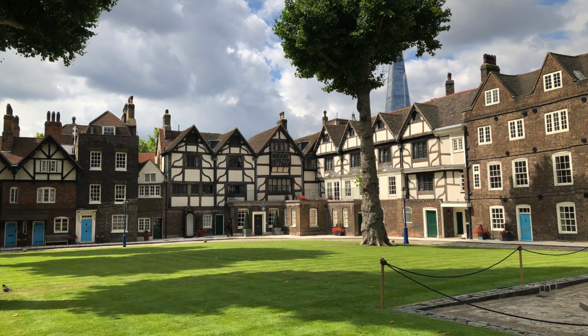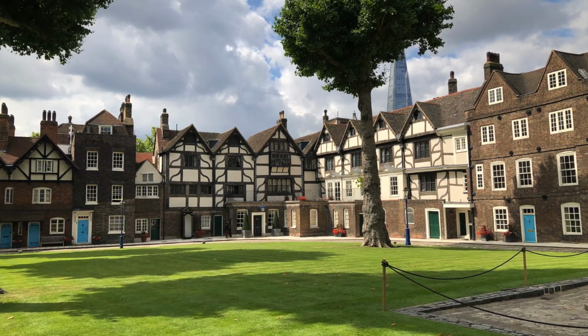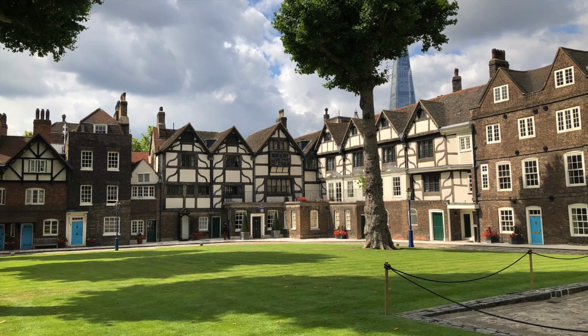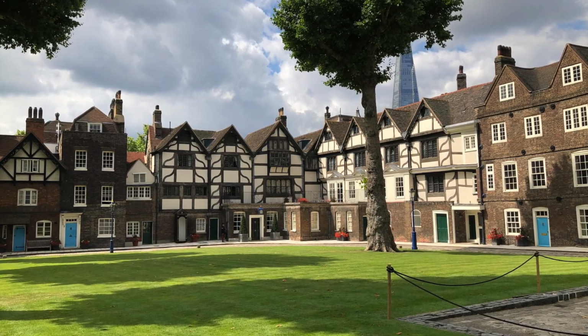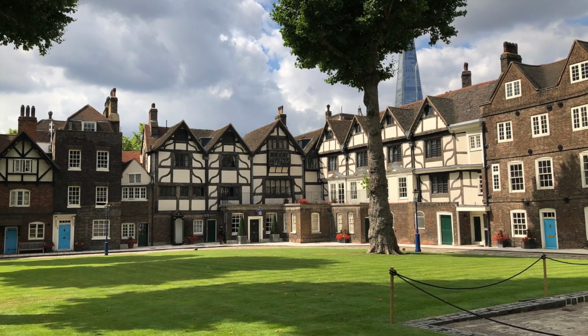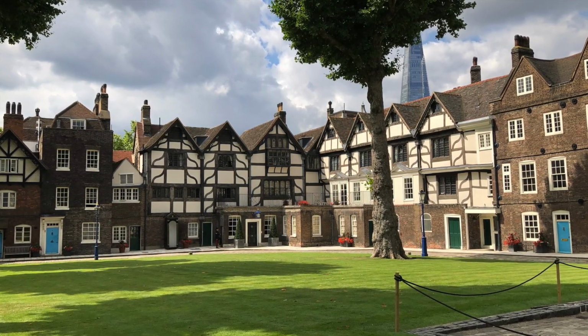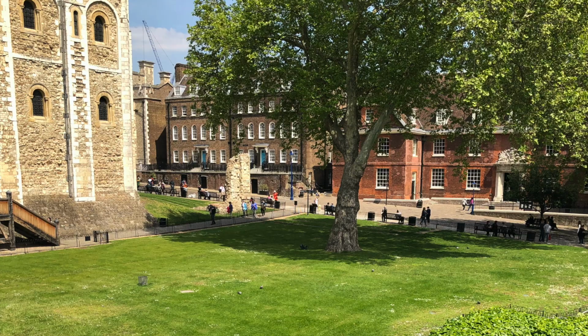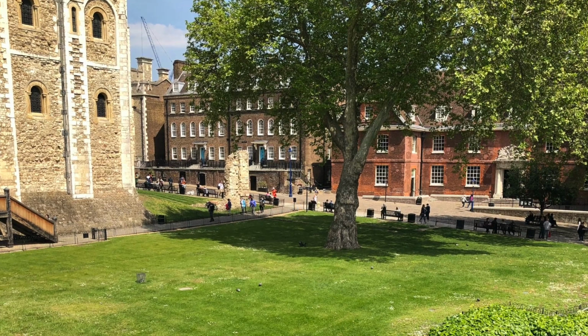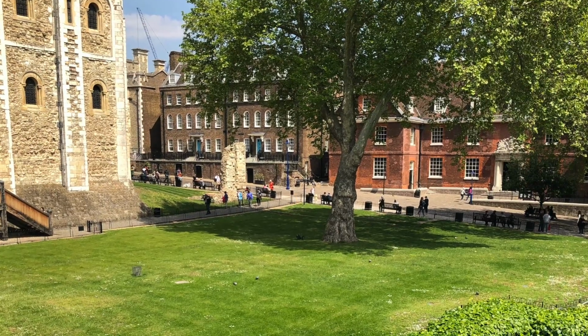Sometimes people have heard that Anne was kept in apartments, so looked over here to these half-timbered Tudor buildings and assumed that that is where she was kept. But no, these buildings weren't actually built at the time of Anne's incarceration at the tower. The apartments that Anne was kept in were in this area that I'm showing you here.